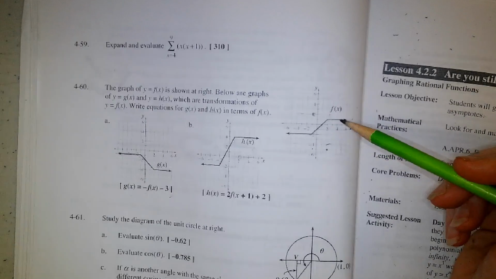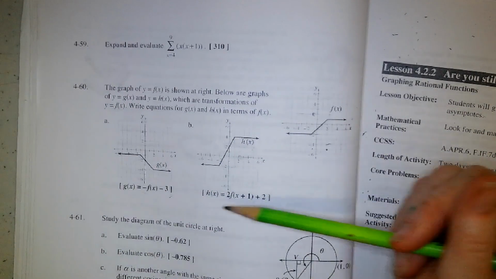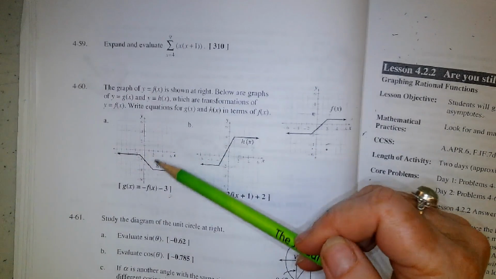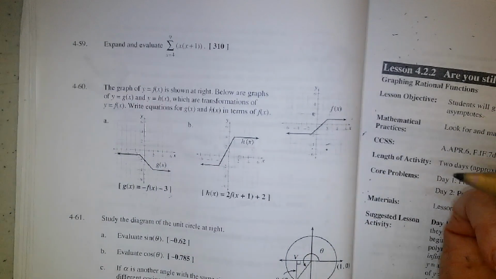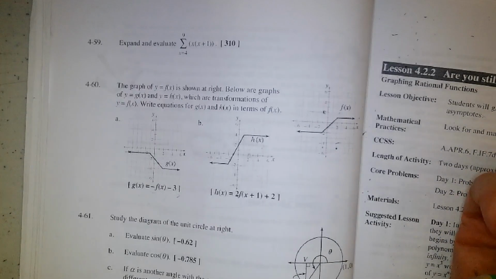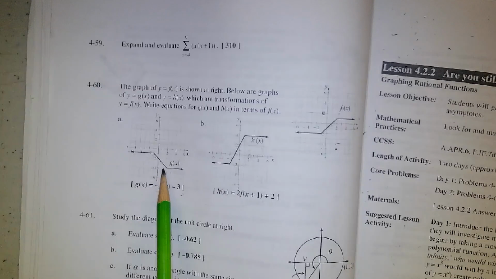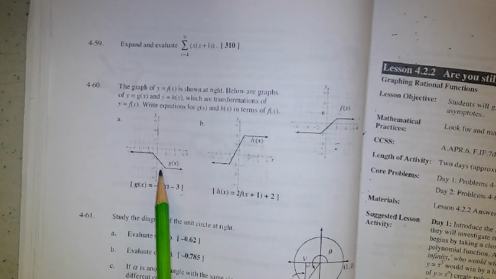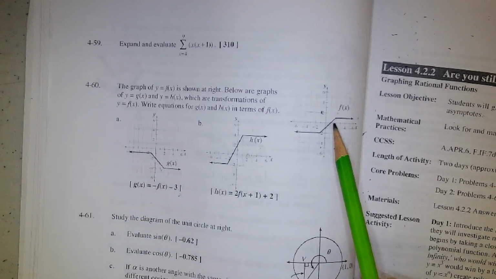So I think the best way to do this is to first look at the graph, and I know you can see the answers here, but look at the new graph and decide what transformation do you think happened to it. Like, did it get stretched? Did it get a horizontal or a vertical shift? Did it get flipped, like over the x-axis or something? This one looks like it got flipped upside down. So I know that when you flip a graph, it becomes negative f of x.